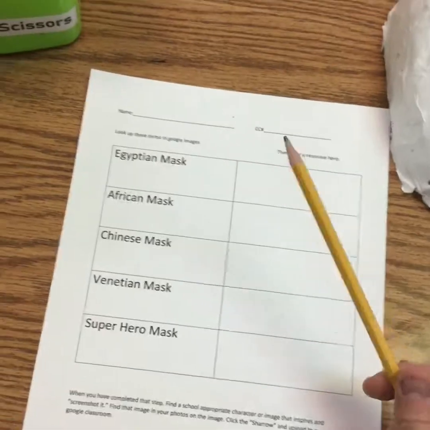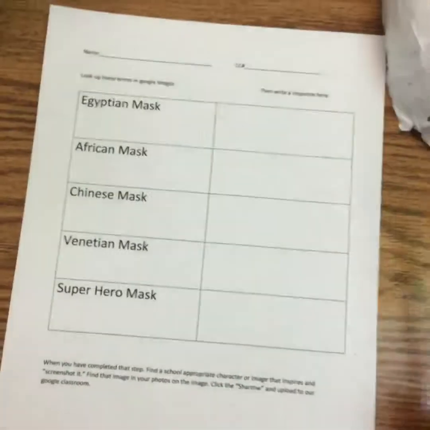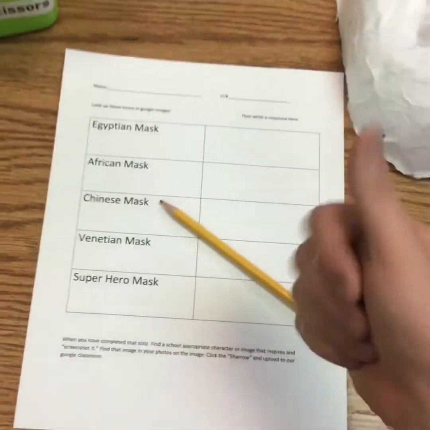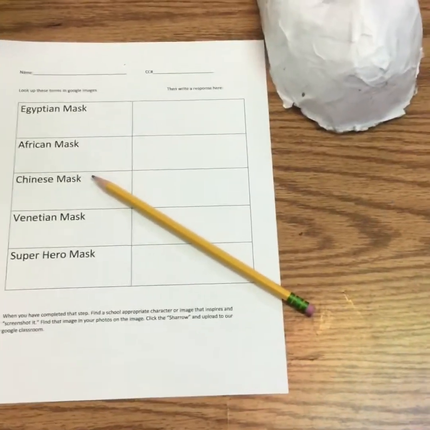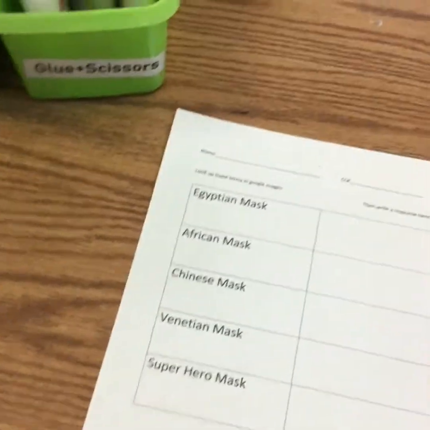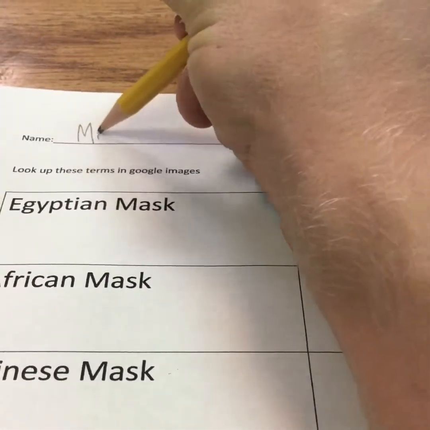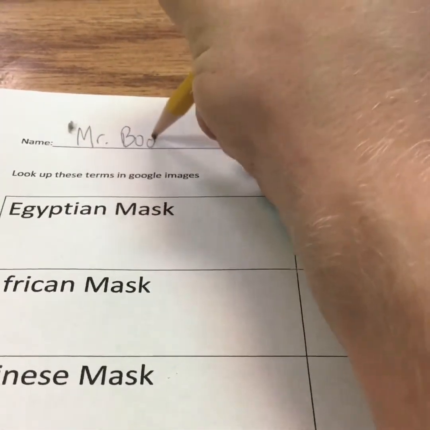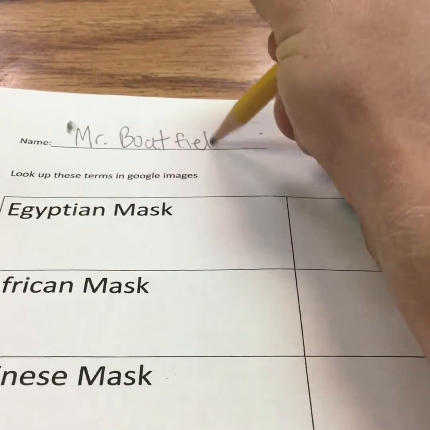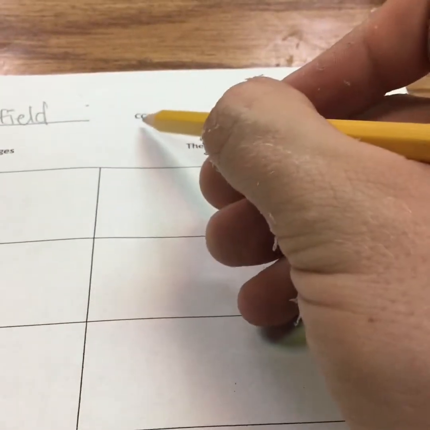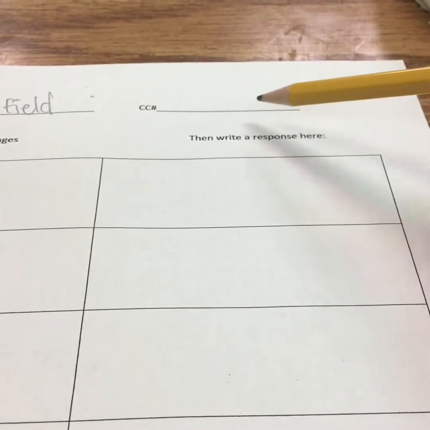Before we begin, if you could please make sure that your pencil is sharpened. Remember, inside your bin, under the crayons, is a sharpener that you and your partner can use. Go ahead and give me a thumbs up once your pencil is sharpened. All right, awesome. So the very first thing that you need to do on this paper is go ahead and write your name. I'm going to write Mr. Boatfield because that is my name. Also, it is going to ask you for the CC. All the CC means is your class code. I'm going to pause the video and give you your class code, and then we're going to get started on using the iPad.